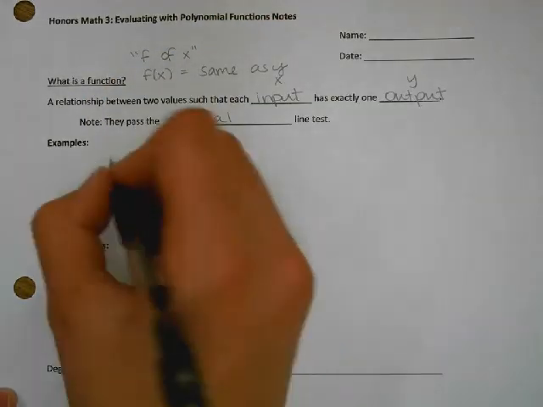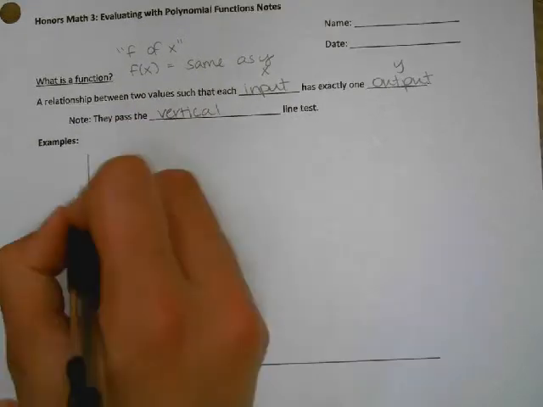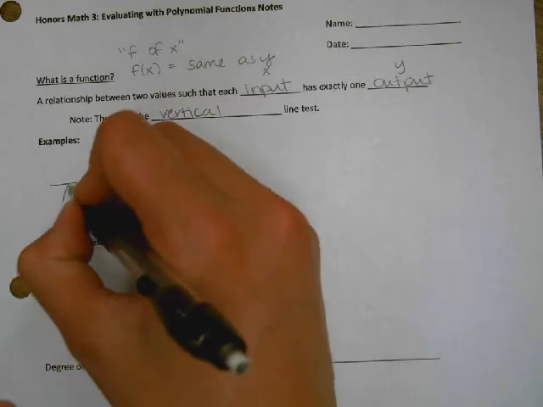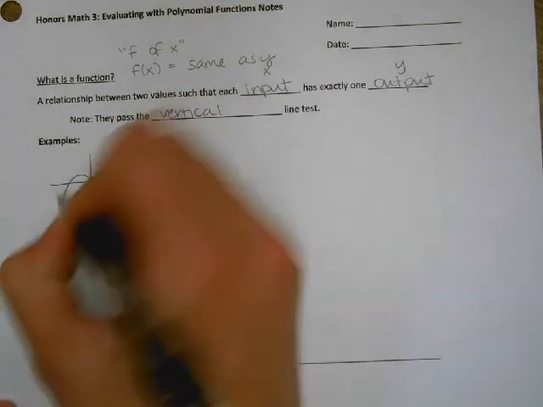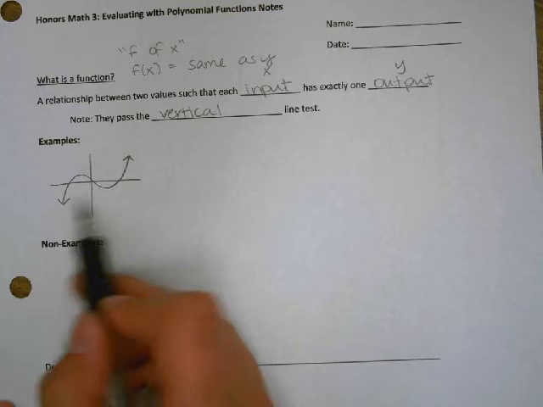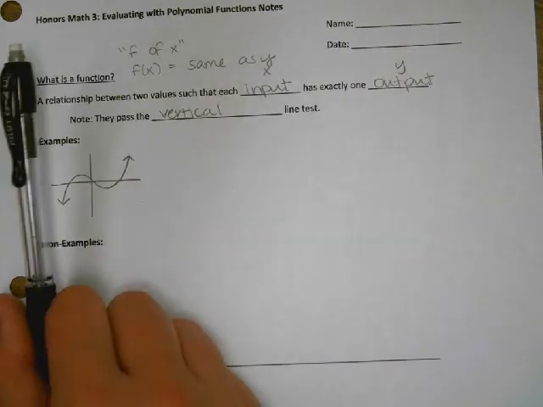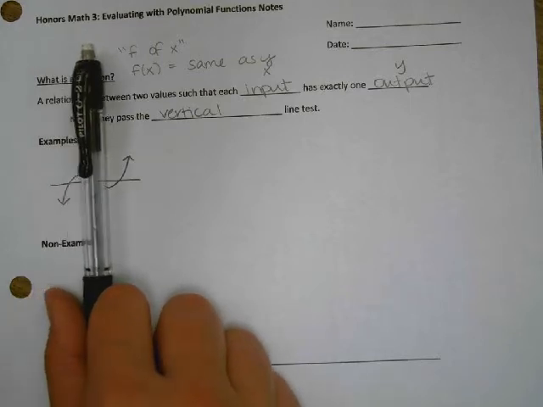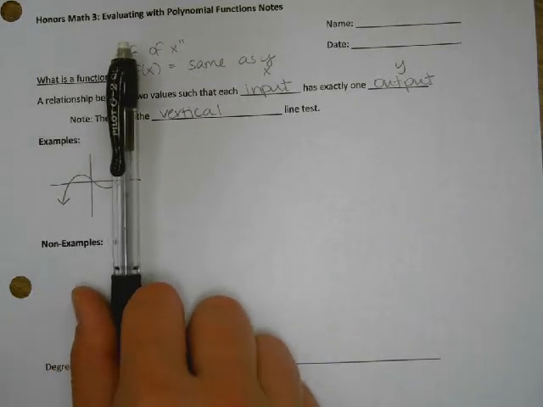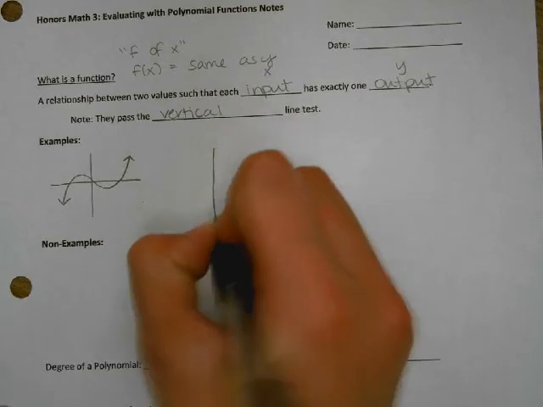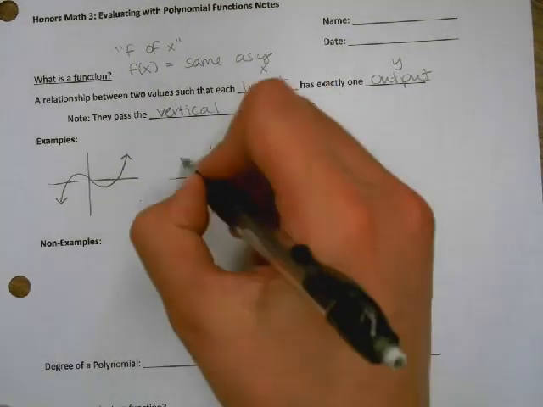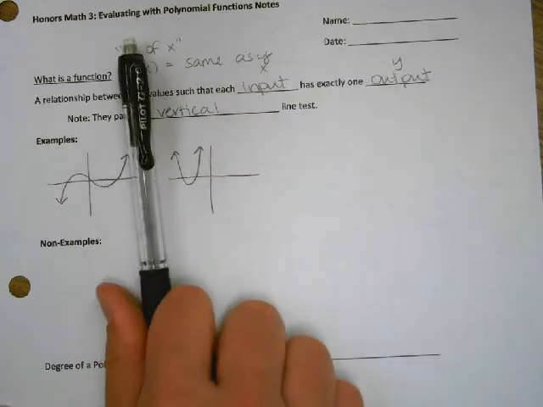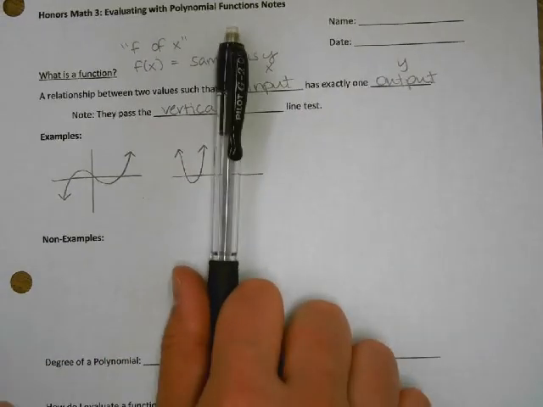So a couple examples of functions. I'm going to give you guys some graphic examples as well as some algebraic examples. So here is a graph that's an example of a function. The vertical line test just says if you put your pencil across the function, it will only touch one point at a time. So here's another example. This is a parabola. Again, it passes the vertical line test.